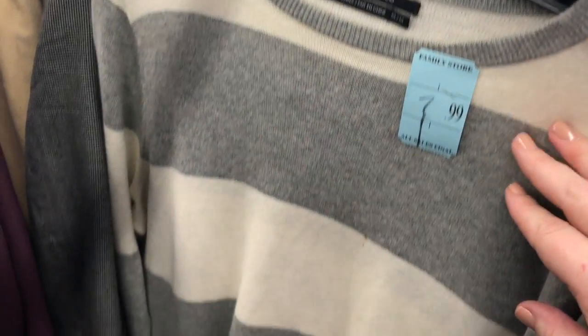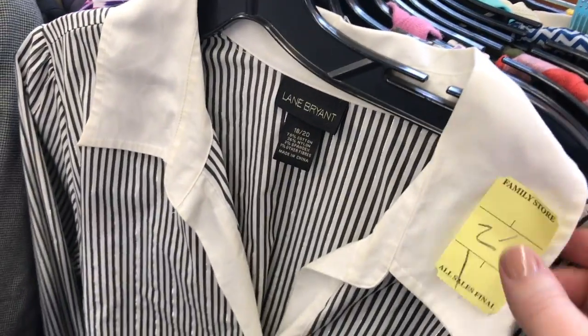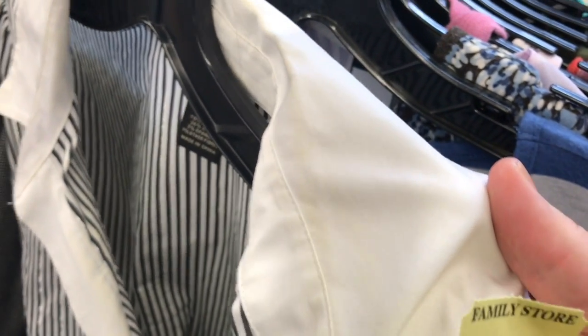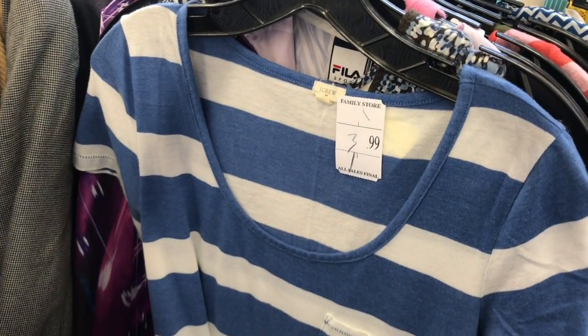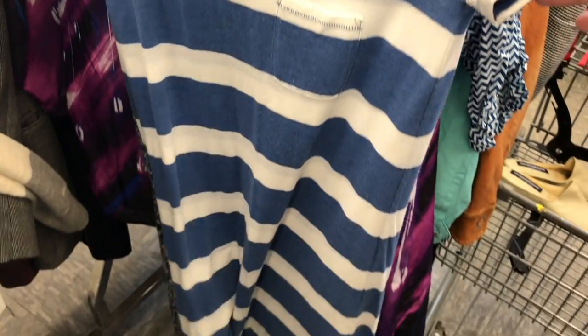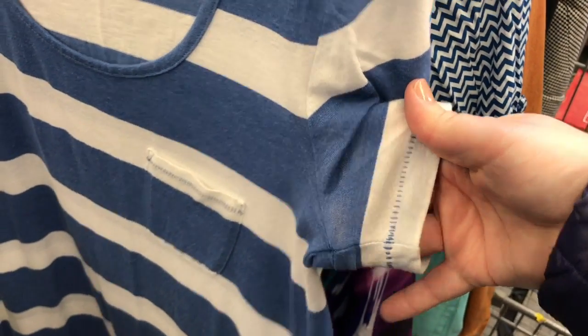Here's a Club Monaco sweater I really liked. However, it had some bad stains on the front, so I passed on that one. Here's Lane Bryant. Lane Bryant is a plus size line and does really well. However, there was a ring around the collar that's just not going to come out, so I put that back. I found a J. Crew maxi dress that was really, really cute, but there were stains on the underarm, and again, they're not going to come out. I could list it with the flaw, but I just don't think it would move very quickly.